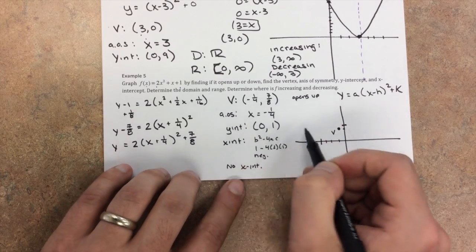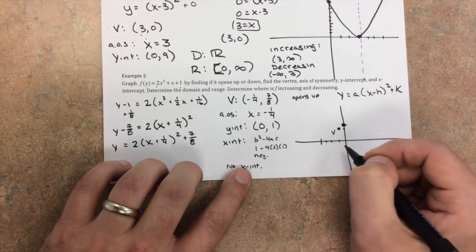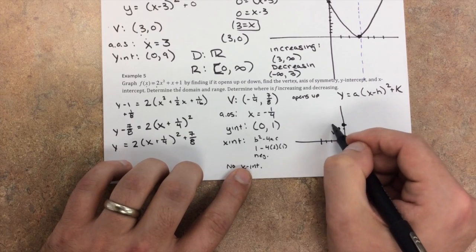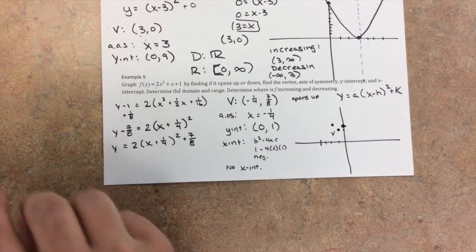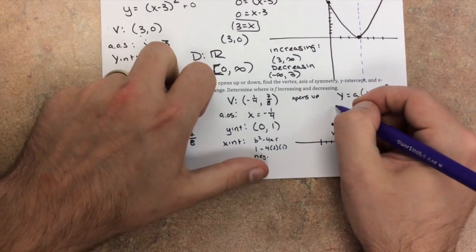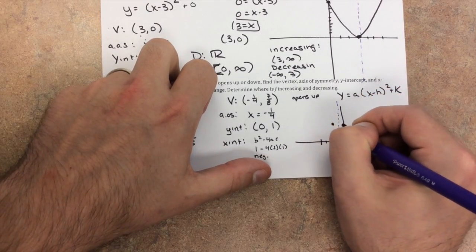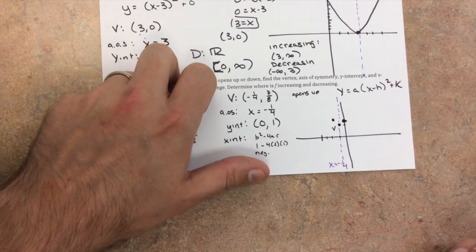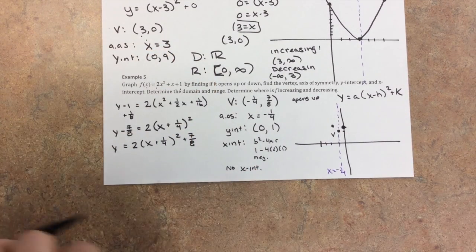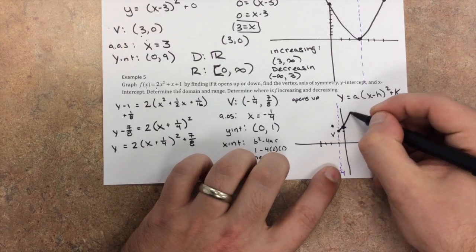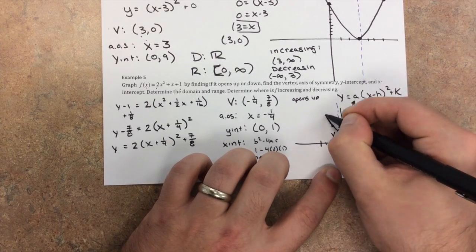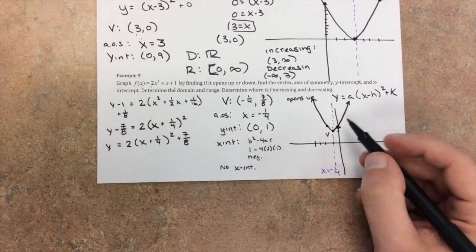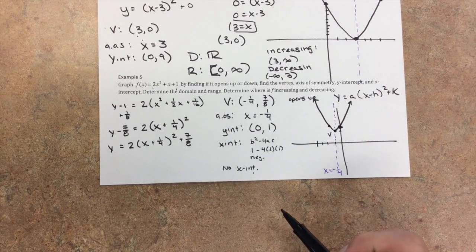Our y-intercept, we said, was at 0, 1. So also another quarter would be 0, 1. Our axis of symmetry is our line x equals negative 1/4. We open up, and because we open up and it looks like this, we have no x-intercepts.